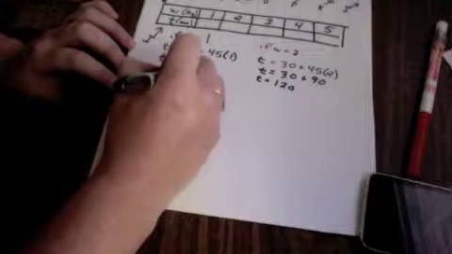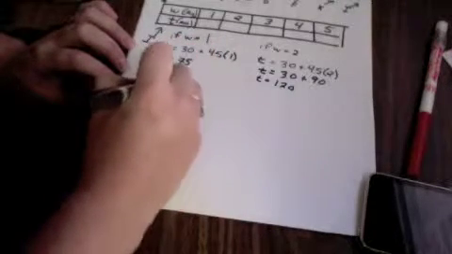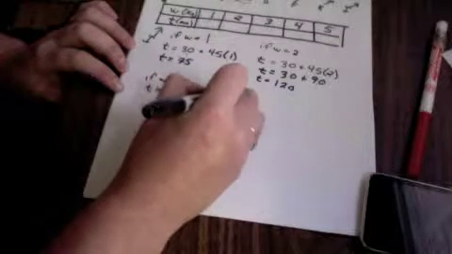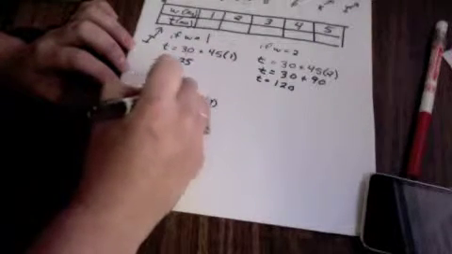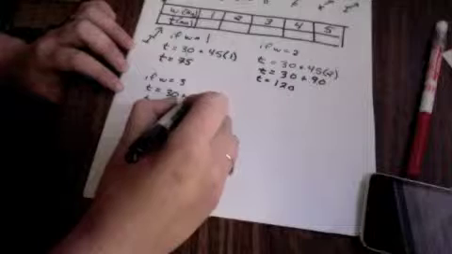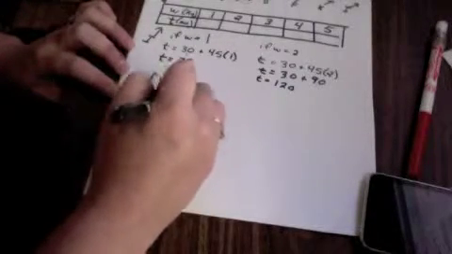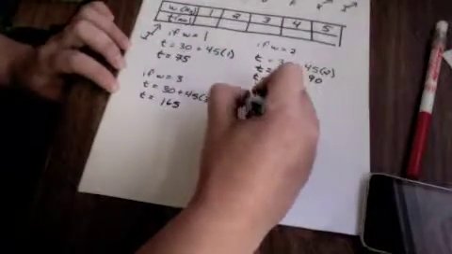If W equals 3, T equals 30 plus 45 times 3, which is 45 times 3 plus 30 is 165. And we know that it's in minutes.